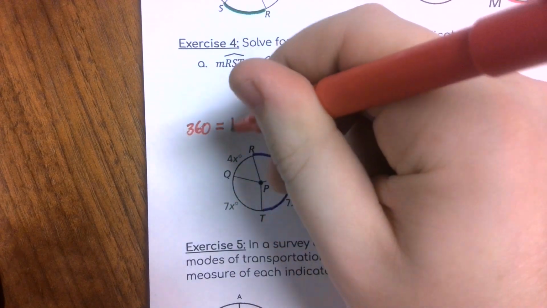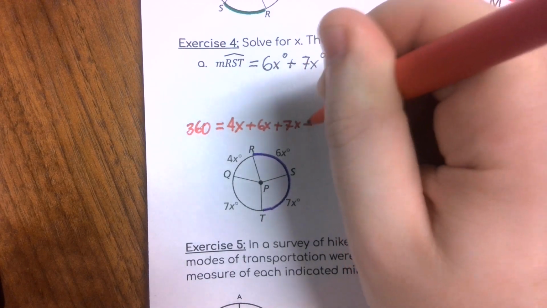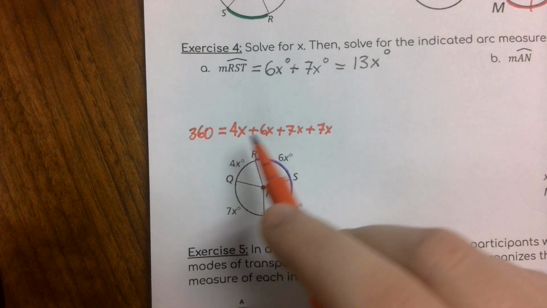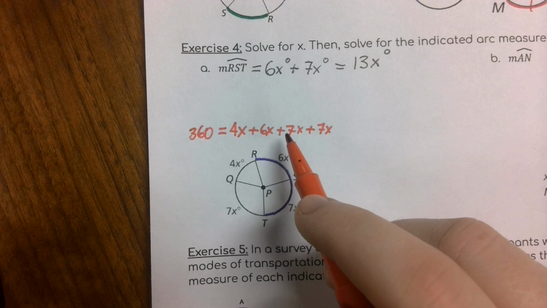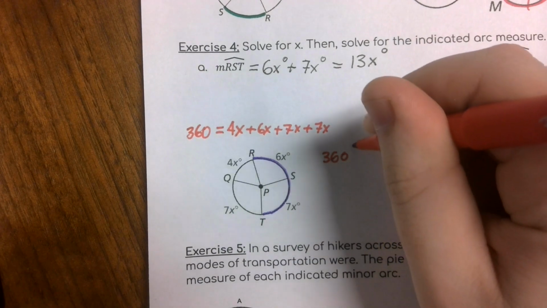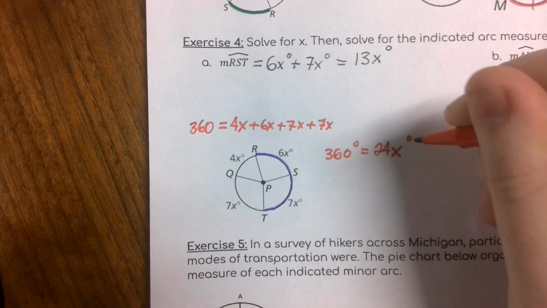So 360 equals 4x plus 6x plus 7x plus 7x. All we need to do is solve for x here. When we add 4 plus 6, we get 10, plus 7 is 17, plus another 7 is 24, so 360 degrees equals 24x degrees.